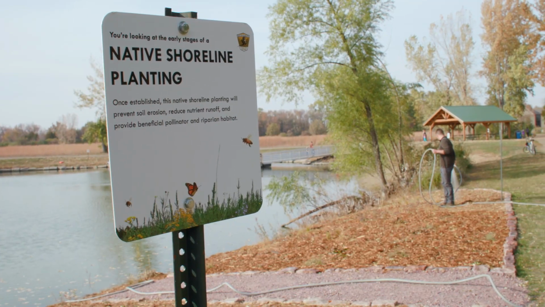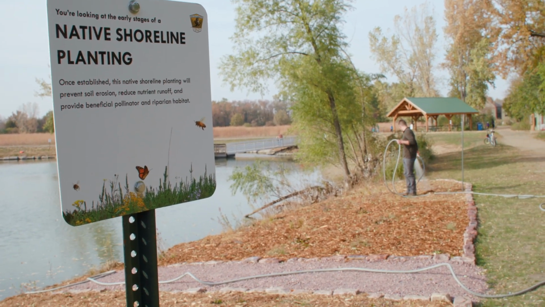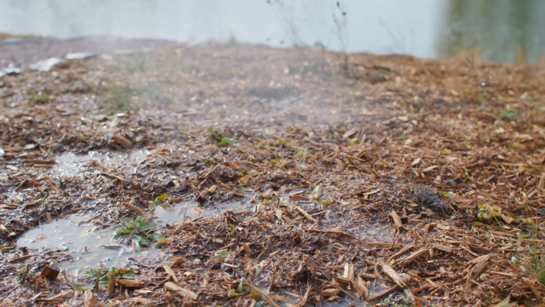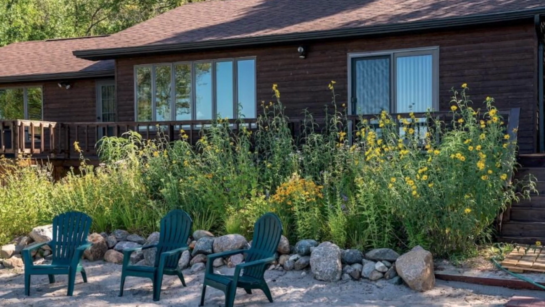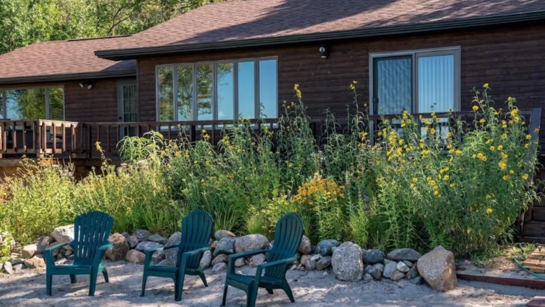The planted area will require some maintenance following planting, such as weeding and watering, but after the first year or two, these will generally maintain themselves. We commonly get asked how long it takes for these plantings to become established, and within a year, you'll have a vibrant shoreline that looks good and is beneficial to the environment.